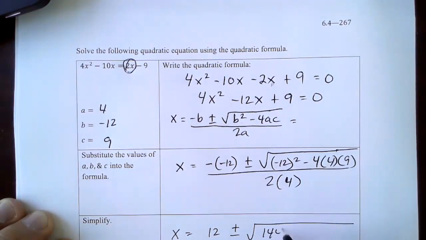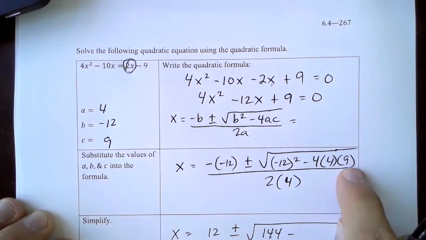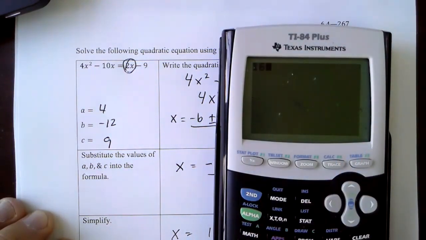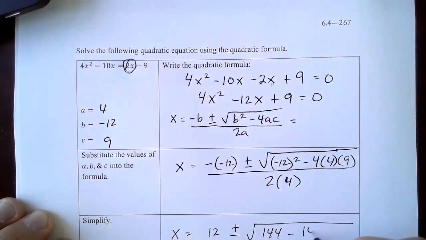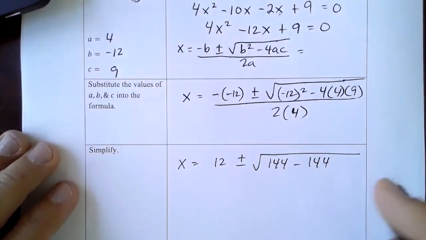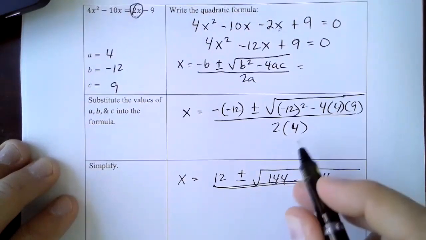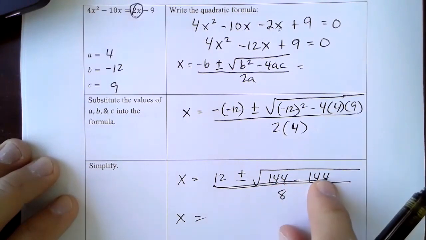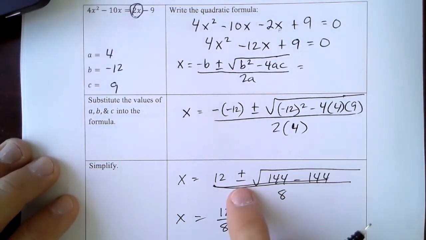Negative 12 squared is going to be 144, and then 4 times 9 times 4, that's 16 times 9, would be 90 plus 54, which is 144 also, I believe. Let's see, double check that. Yeah, 144 also. So 16 times 9 is 144, so that turns out to be 0. That's kind of interesting. And then 2 times 4 is 8. So we're going to rewrite this out: obviously 144 minus 144 is going to be 0. So this is going to turn out to be 12 over 8. It's only one solution. There's no plus or minus here because if you add 0 or subtract 0, it doesn't change it.